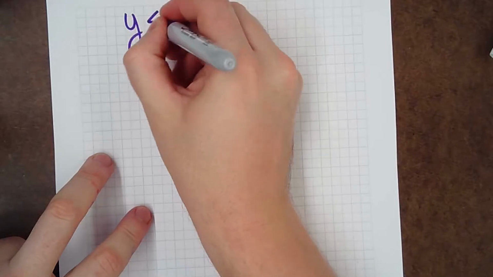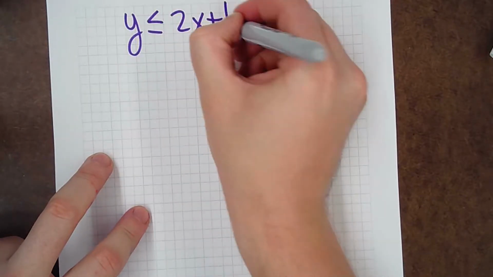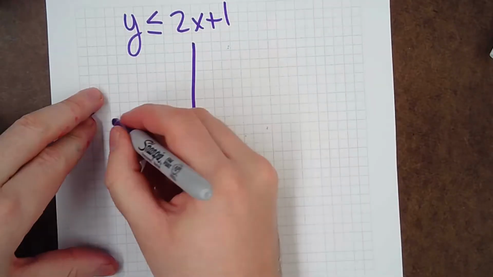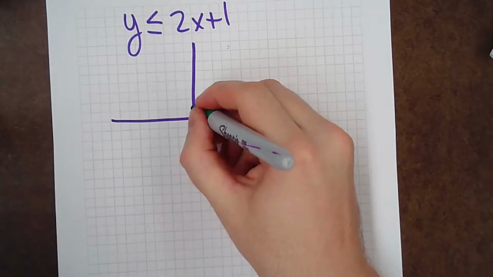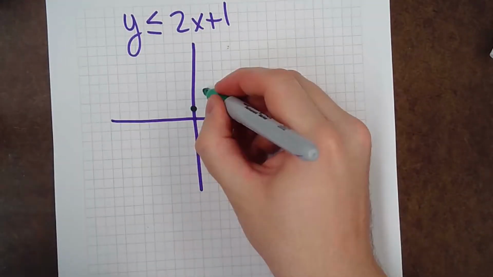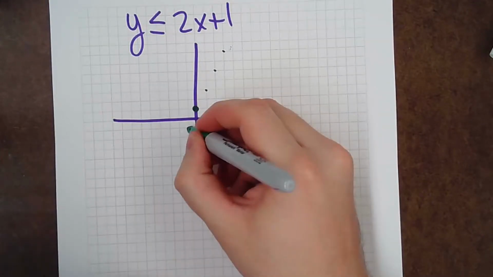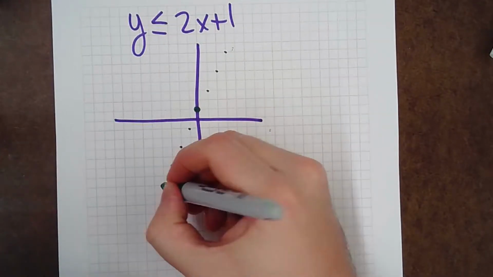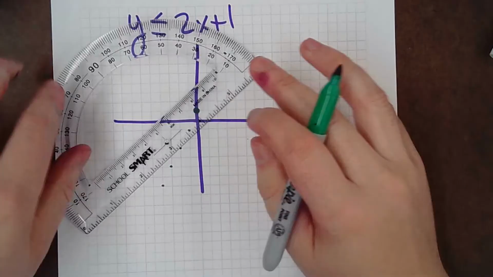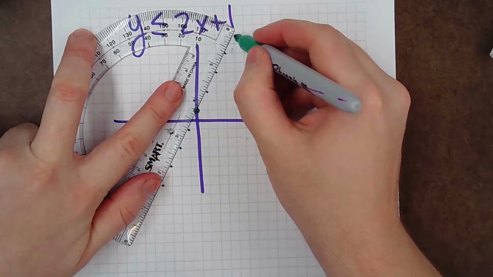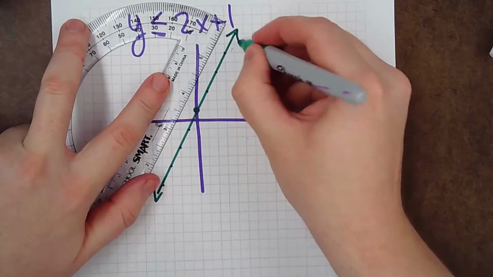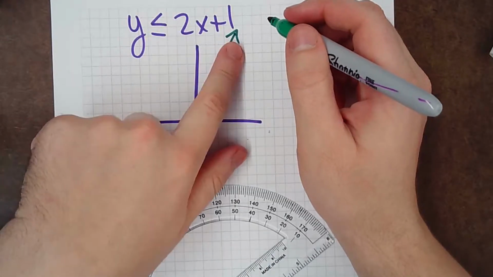So y is less than or equal to 2x plus 1. Again, we graph it just like y equals 2x plus 1. Slope and intercept. So intercept is 1, slope is 2. Up 2 over 1, up 2 over 1, up 2 over 1 in reverse. And when I draw this line, it is going to be a solid line because remember, what we're talking about now is where y is less than 2x plus 1 or equal.